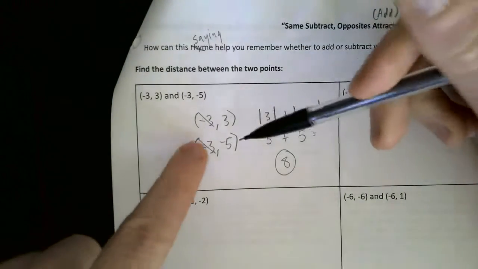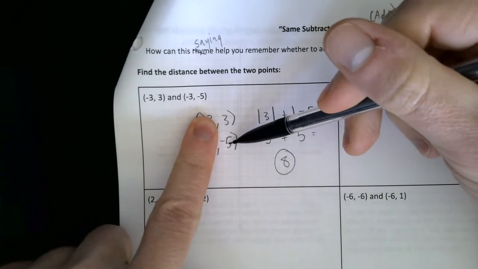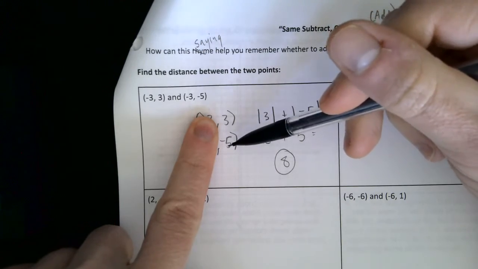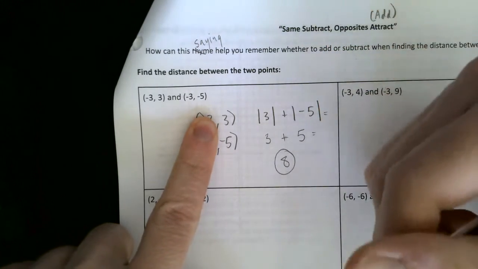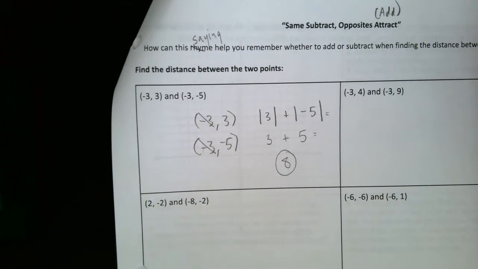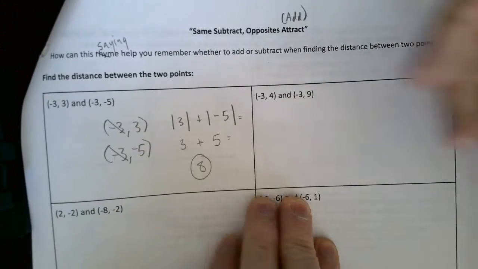Now, another way you can think about it is like you have a bird 3 feet above, fish 5 feet below. The bird is 3 feet from sea level. The fish is 5 feet from sea level in the opposite direction. So that means you'd add up their distance from sea level, or distance to 0, to get 8. All right, let's try one more together.